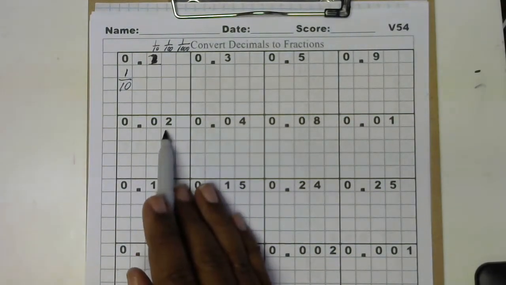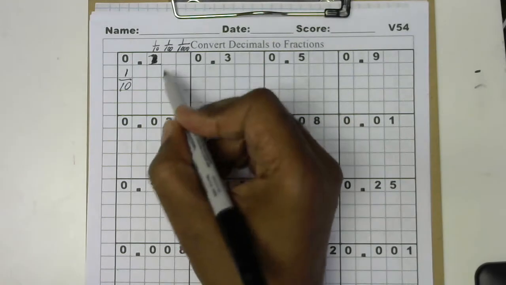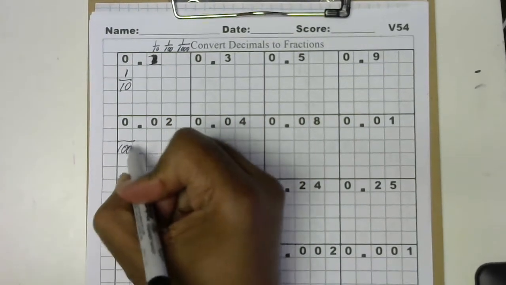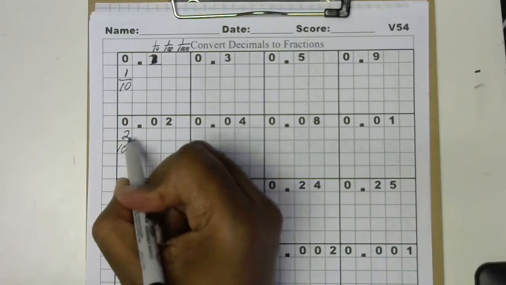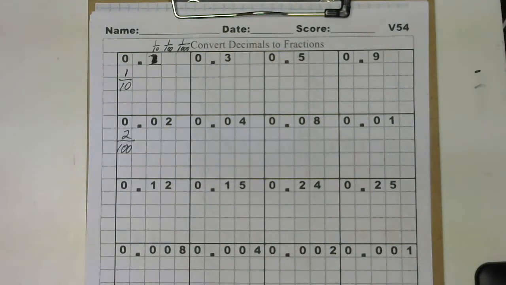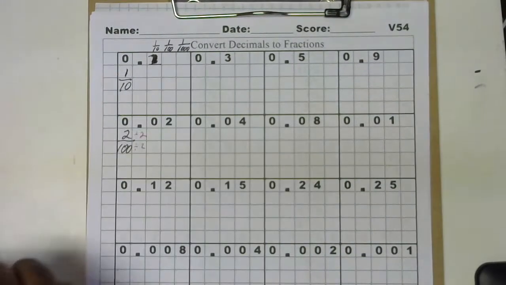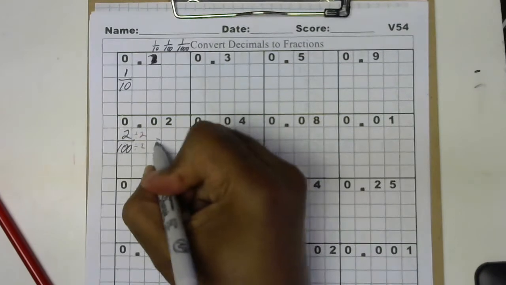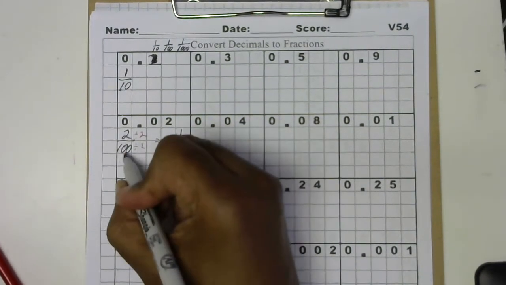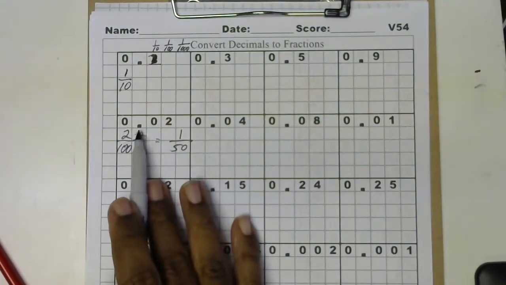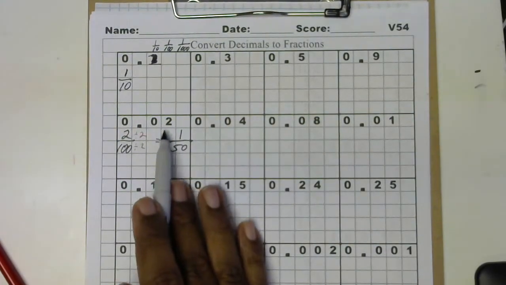Next, we have 0.02. The last digit is in the hundredths place value, so we put a 100 here, and the 2 will go there, 2 over 100. Now, I'm going to simplify this by dividing both the top and bottom by 2. So we'll get 2 divided by 2 is 1, and 100 divided by 2 is 50. So 0.02, the fraction equivalent, is 1 over 50.